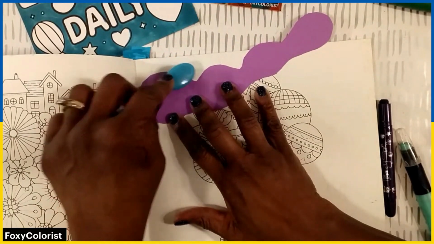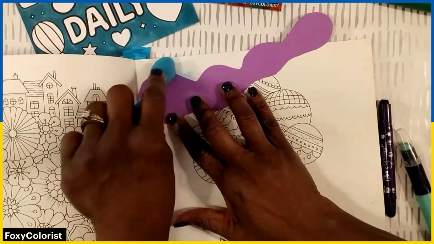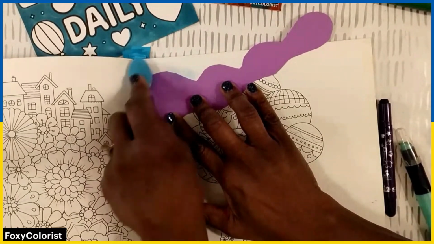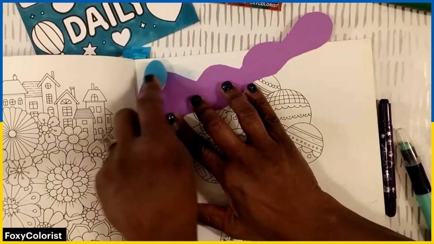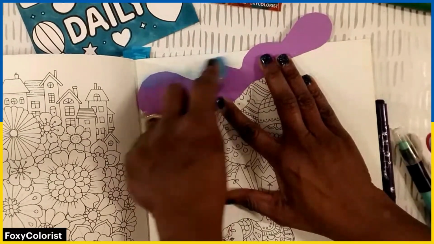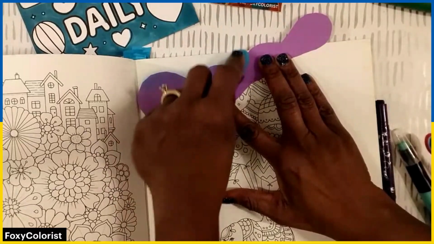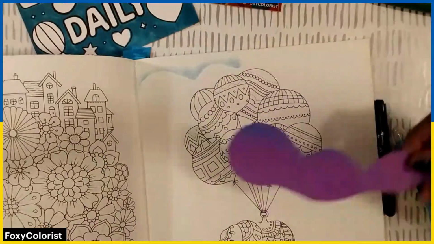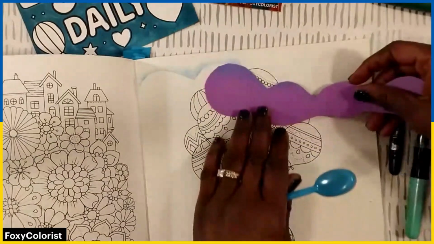I'm just going to call it a little hump, okay? I'm going to go back and forth. You could go around and around, but I'm just trying to hit that edge, the edge, okay? So when I lift that up, ooh, we have the appearance of the first little hump.